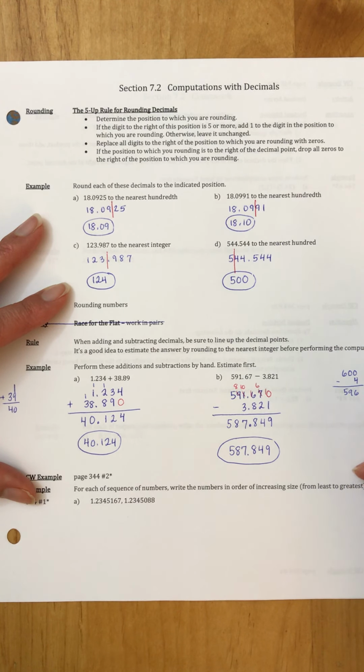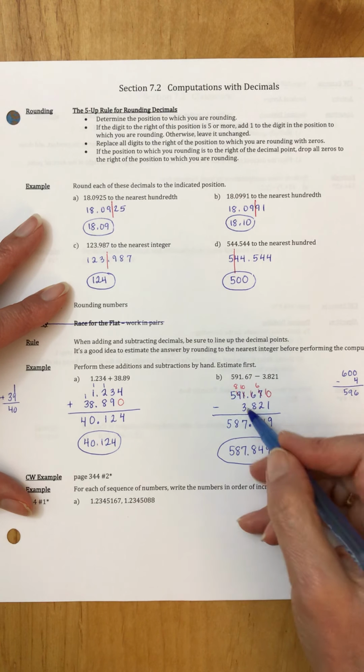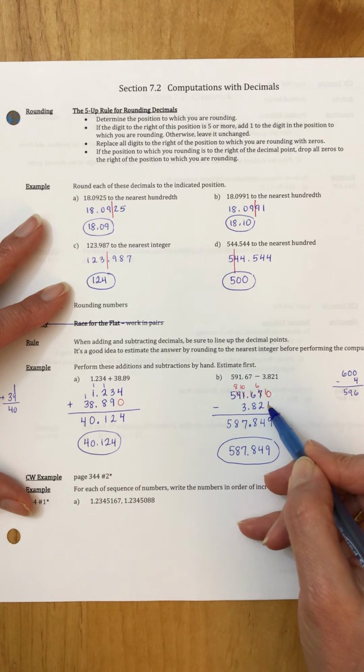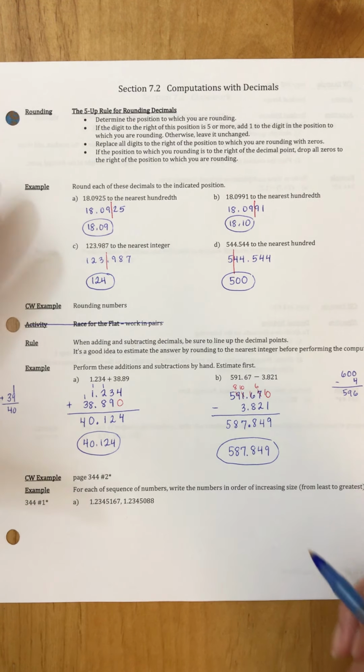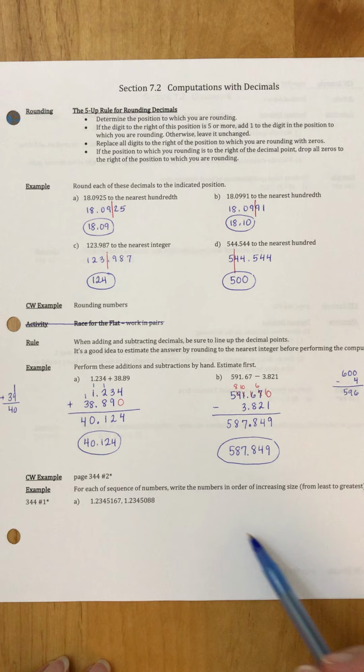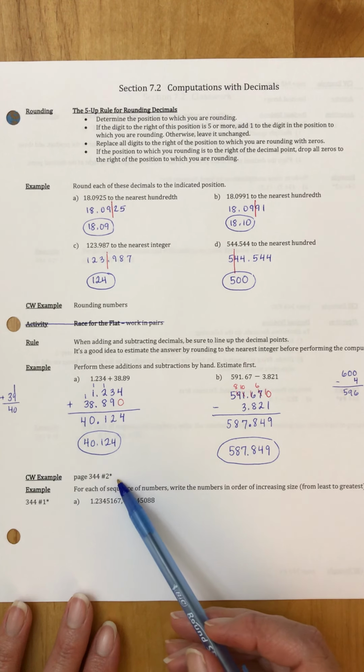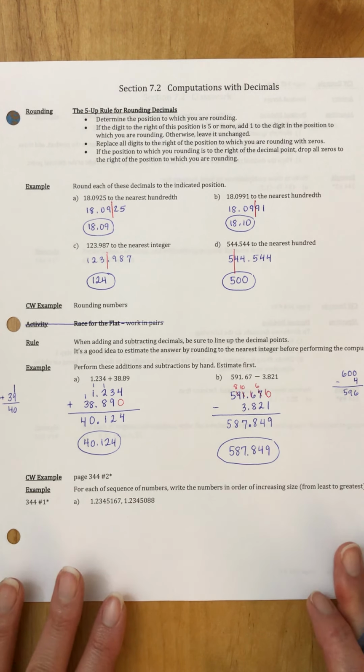And then what would we get? We would have gotten 588. And that would have been a lot closer. If you want to check this, how would you check it? If you add these two up, you should equal what you started with, and that would be a good way to check. Okay, go ahead and pause the video, do your classwork, and then come back and we'll talk about the next problems.